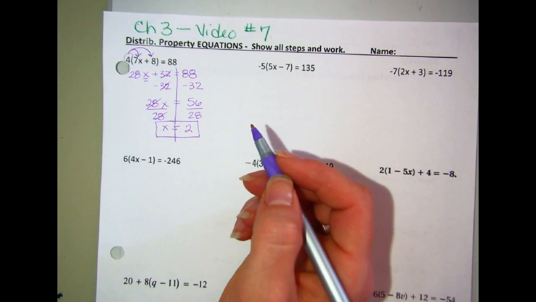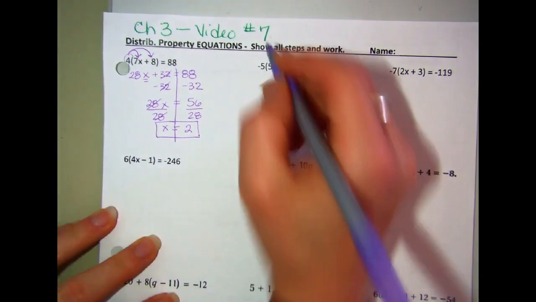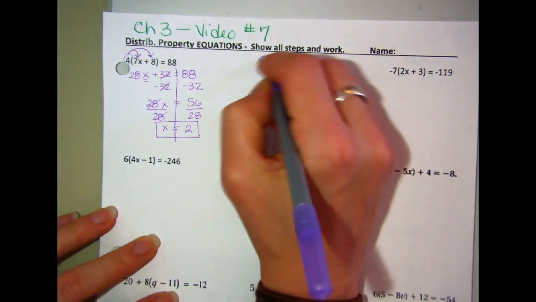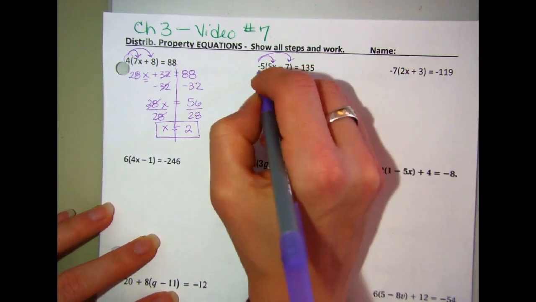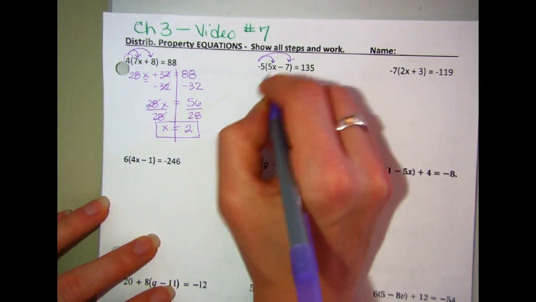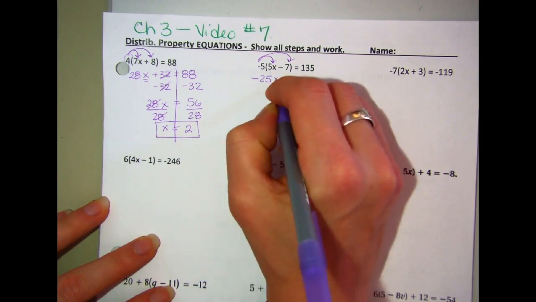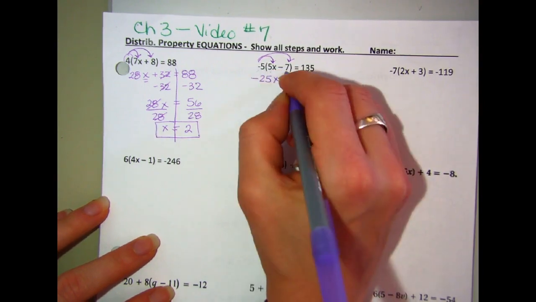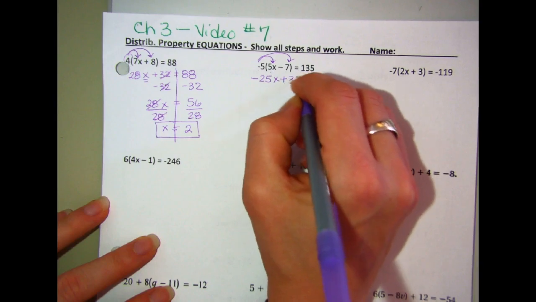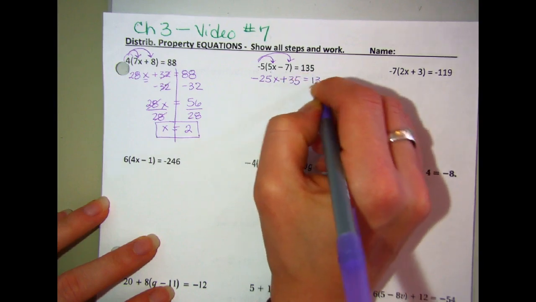Let's try the next one, where you have a negative 5 now out front. I still have to multiply that out. So this is negative 5 times 5x. Remember our rules for negatives. That would give me negative 25x. And then negative 5 times negative 7 gives me positive 35. And then bring everything down again.